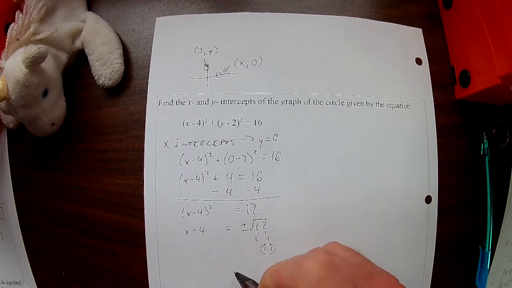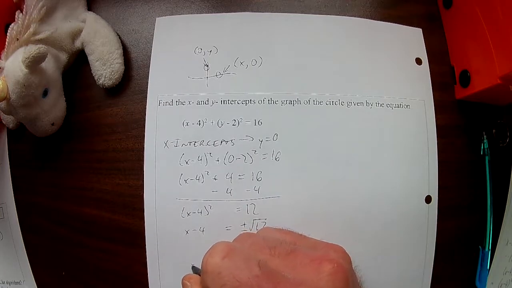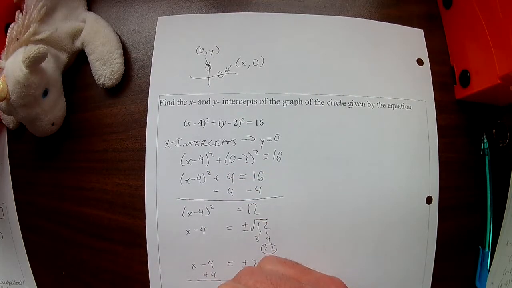I got a pair of 2's there. So this is going to be plus or minus 2 root 3 is equal to x minus 4. Add 4 to both sides. We get the x-intercepts are at x equals 4 plus or minus 2 root 3.